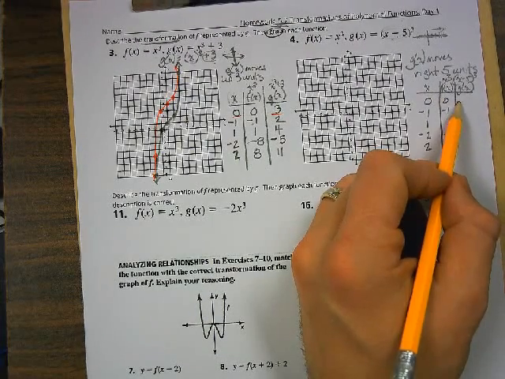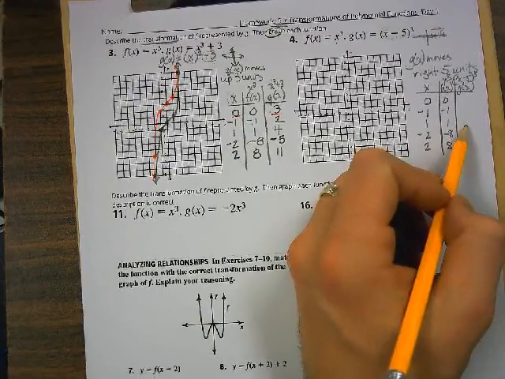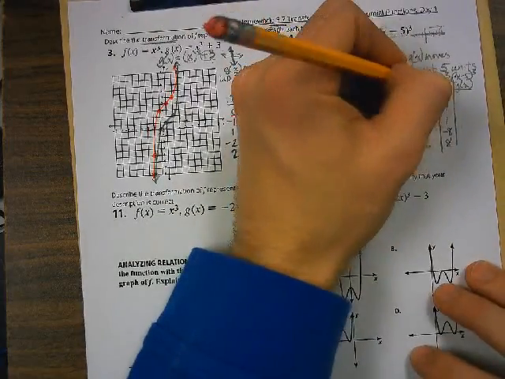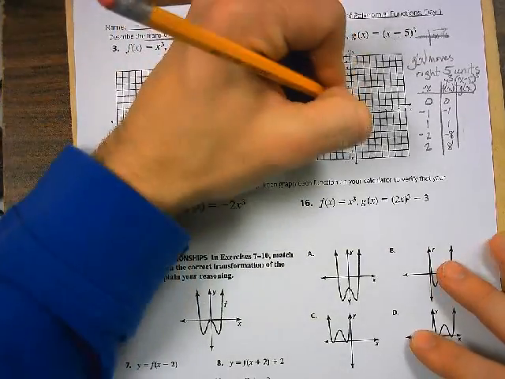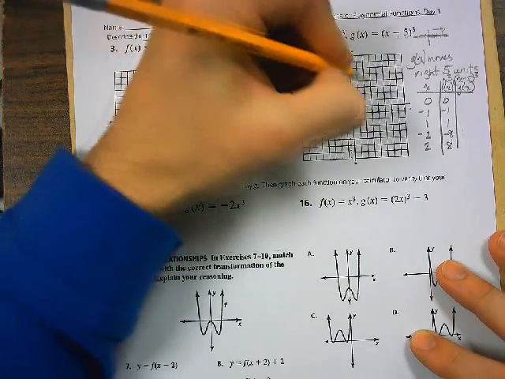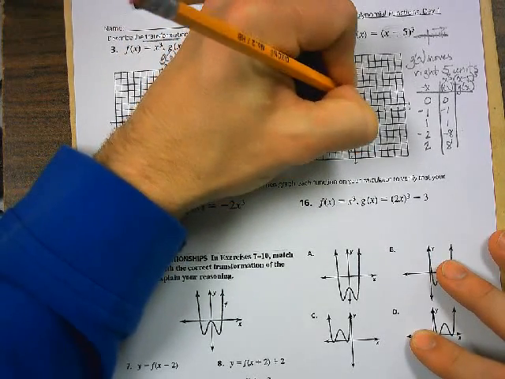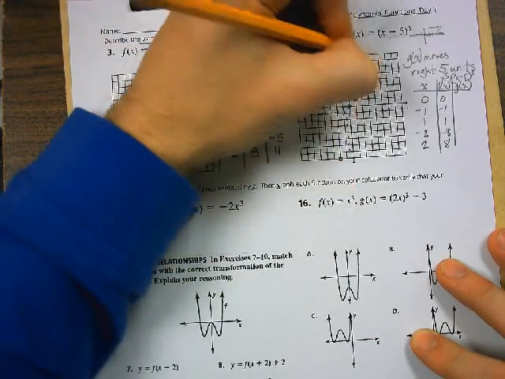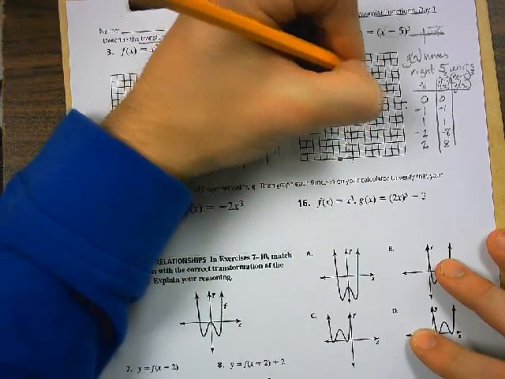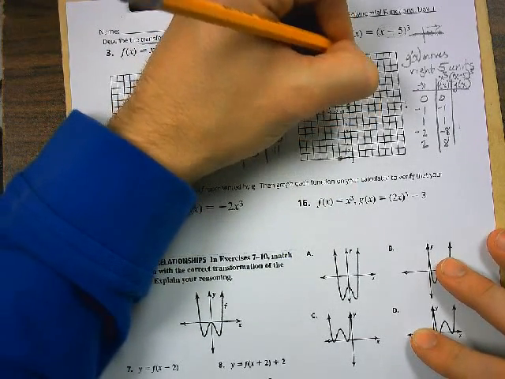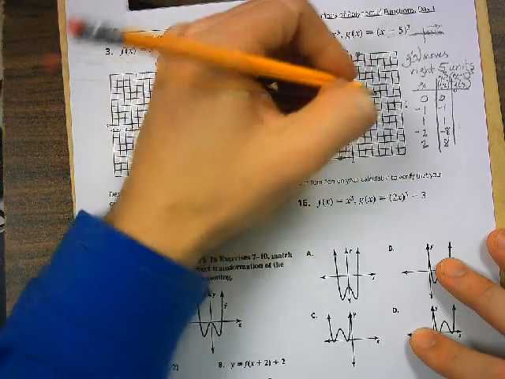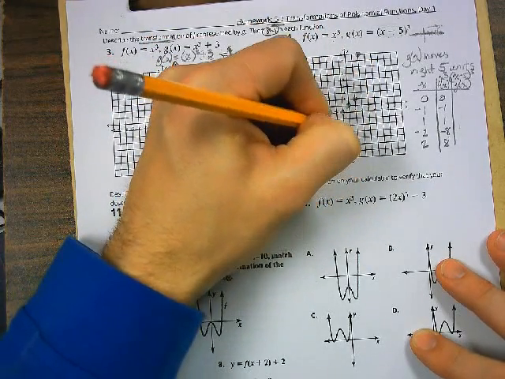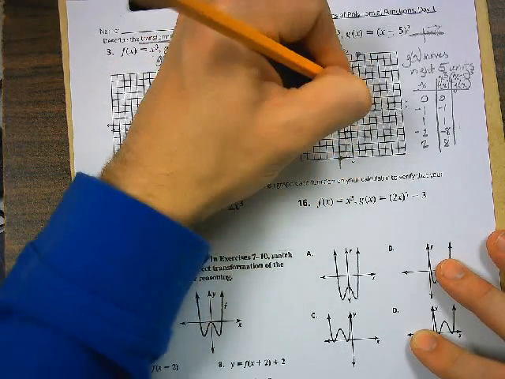Another way you can think about it is if we just graph this f of x function, we have here at 0, 0, -1, -1, +1, +1, -2, -8, and then +2, +8, like that. We can draw our cubic, well, S-shaped function like that.